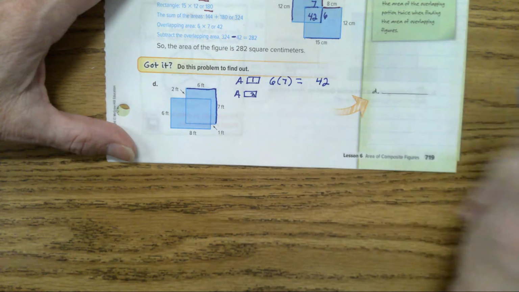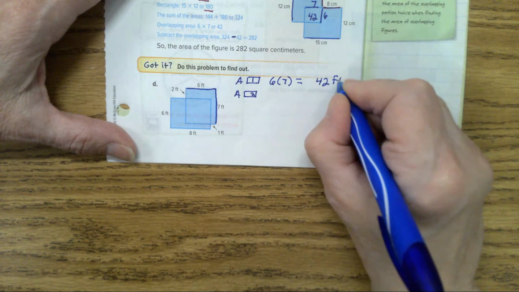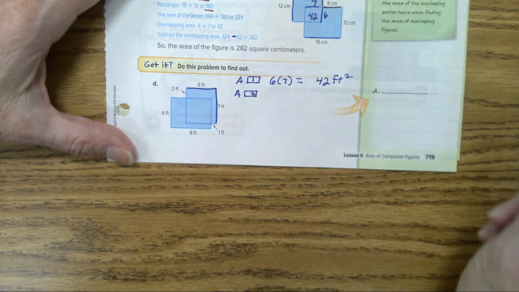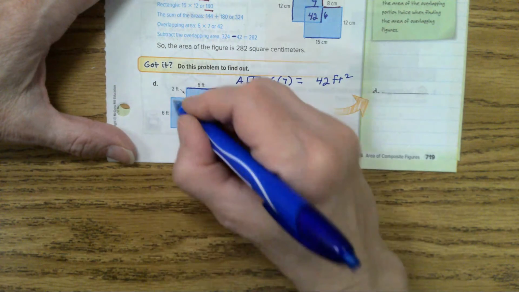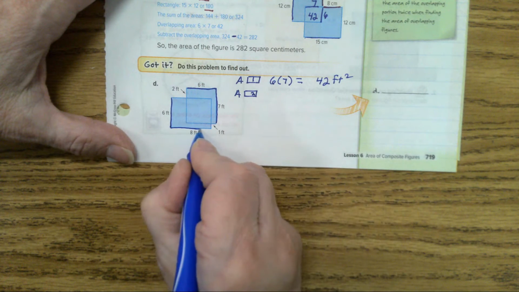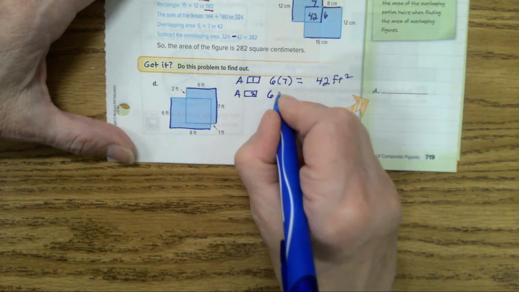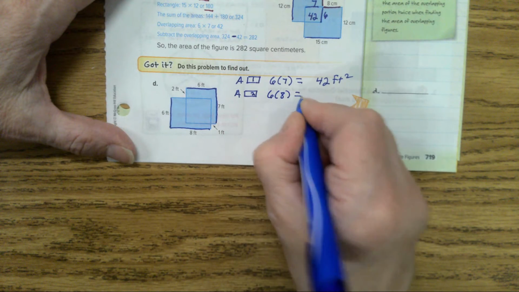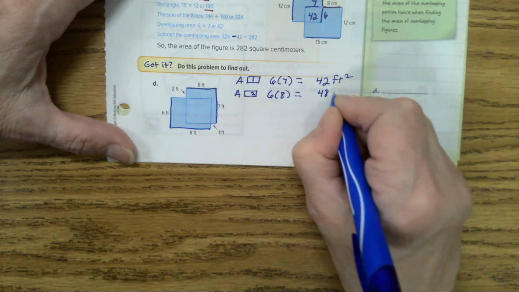Everyone agree? Feet squared. Now let's find the area of number 2. 6 by 8. 6 times 8 is 48 feet squared.